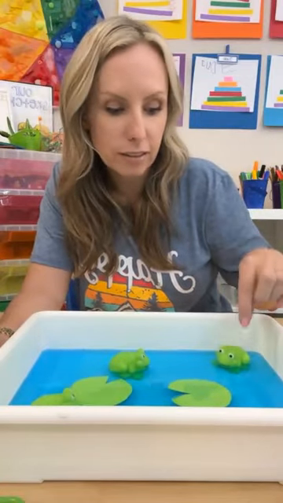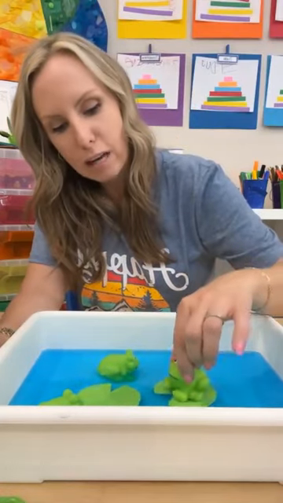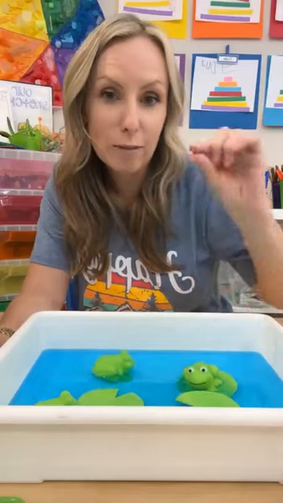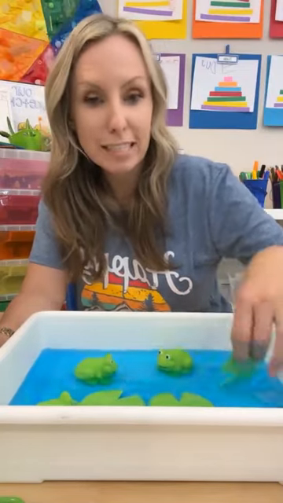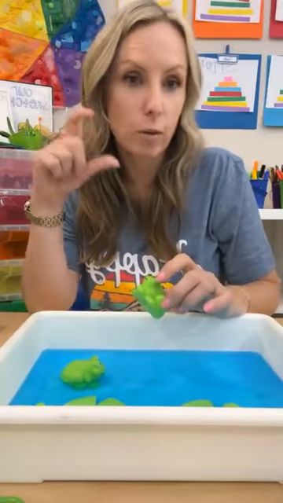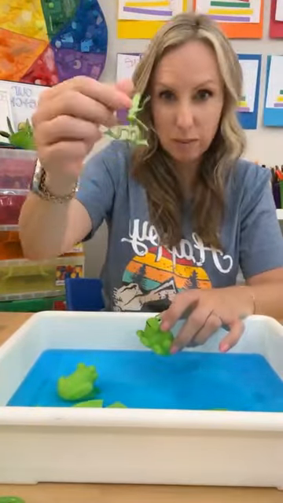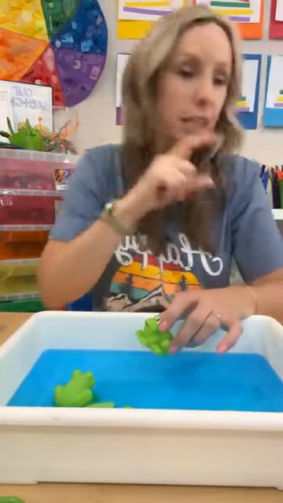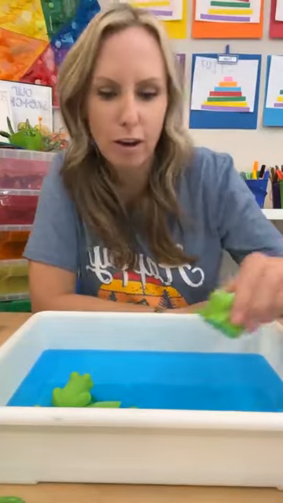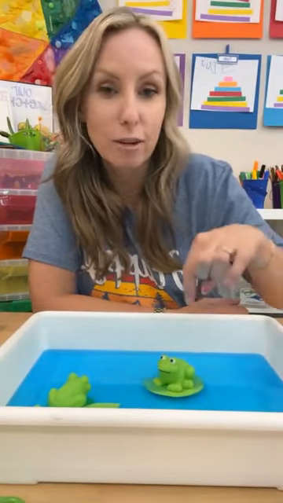I have these little bath toys, and they float. They don't look like they do, but they're not sinking all the way. So they can put the frogs on the lily pad. If you use the thicker foam, this is the thin stuff, it does float. Also, if you have frog counters, any kind of little frog objects you have, you can put them in there. And if you use the thick foam, not like I did with this thin one, they'll float.